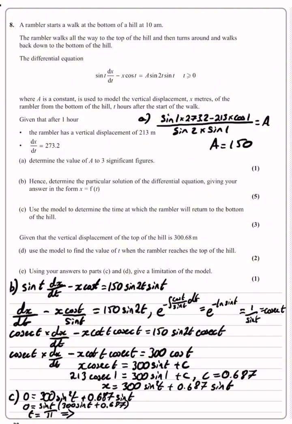So that's 3 hours, 0.14 of an hour is 8 minutes. It's 8.49 minutes or something. So the time on top of 10 o'clock will be 10 plus 3 hours and 8 minutes.